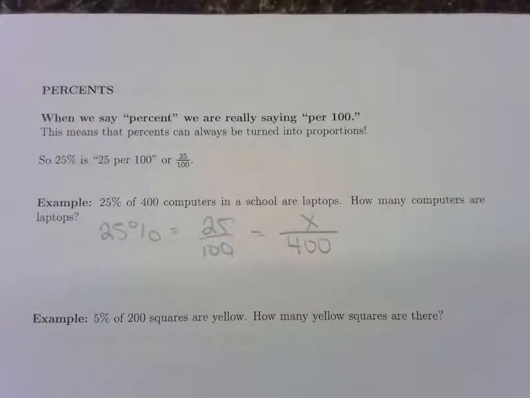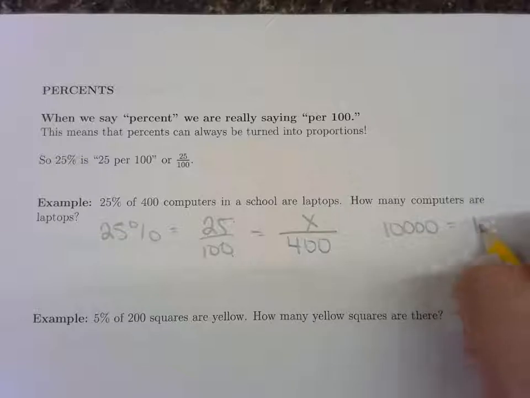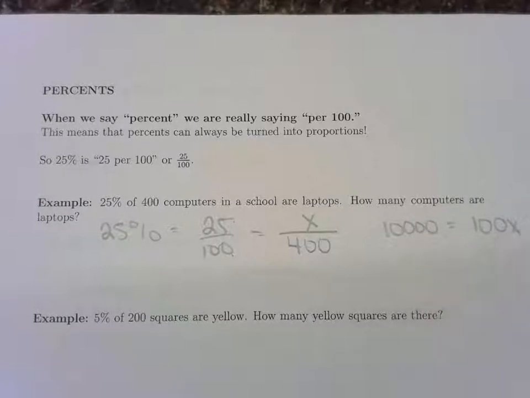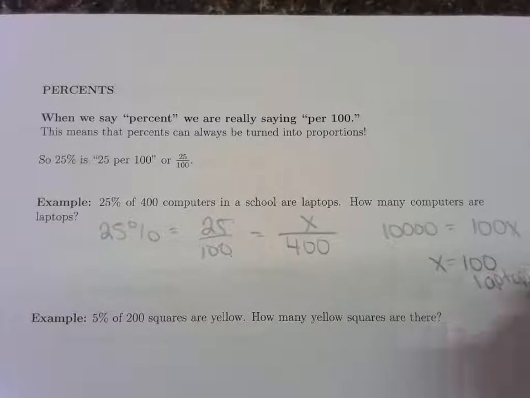Okay, so solving, we want to do 400 times 25, which is 10,000. And then that would be equal to 100x. So divide by 100, that should give you 100. So this would be 100 laptops.